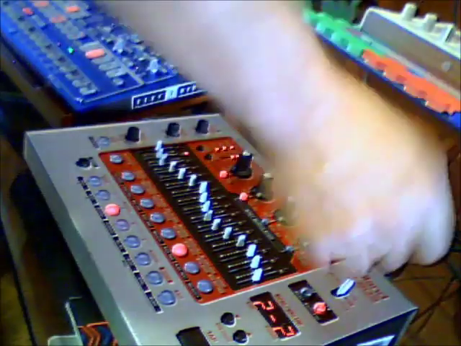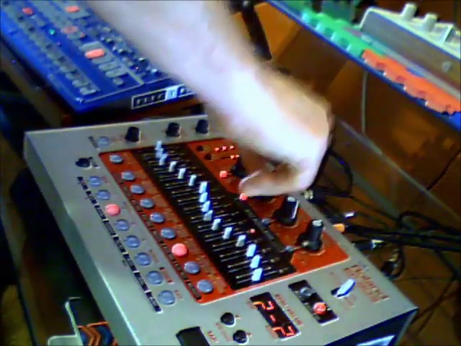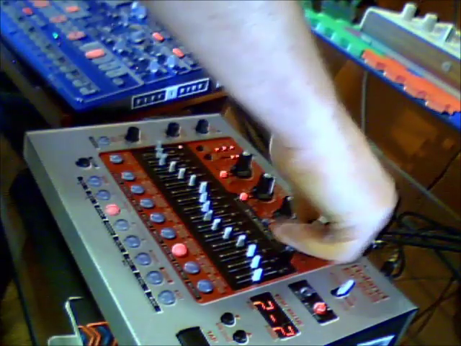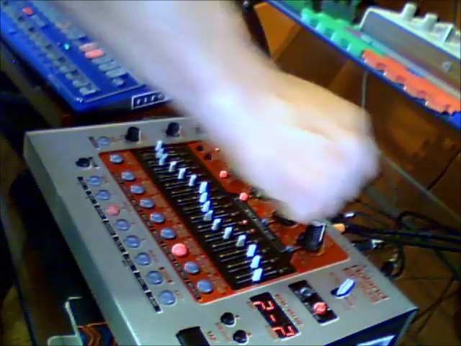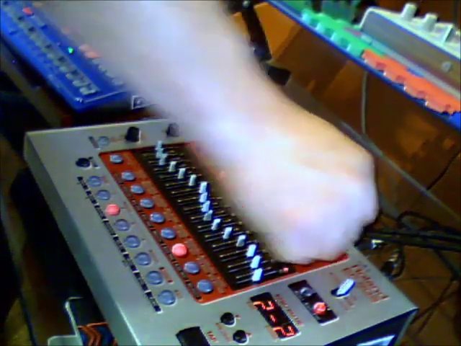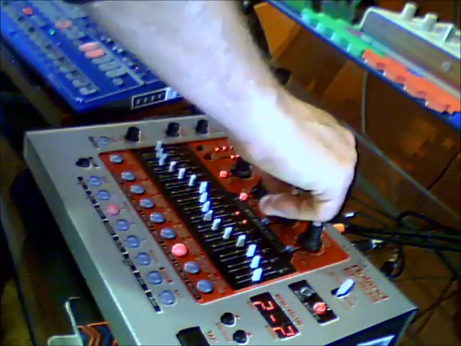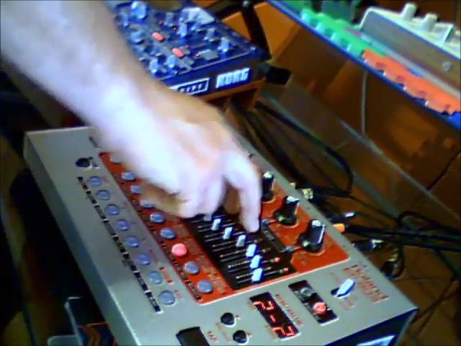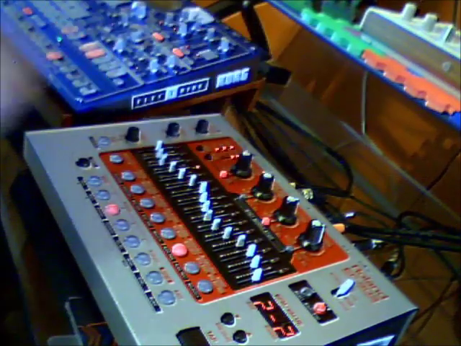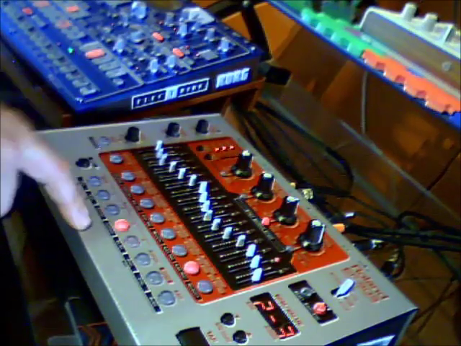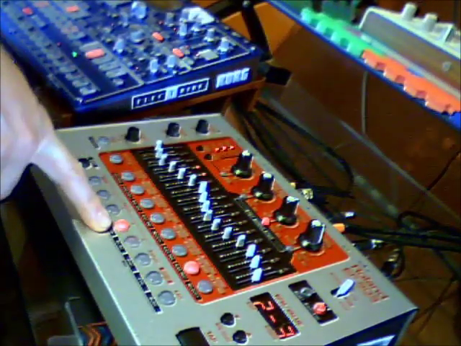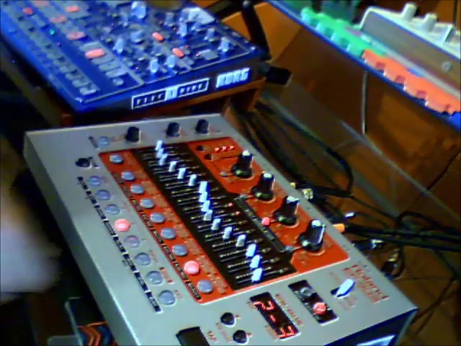Pitch and delay. This actually works great. By the way, when this light starts blinking, that means you've edited the patch.